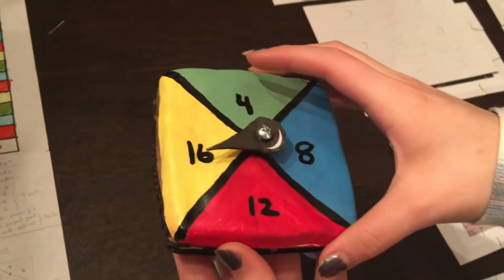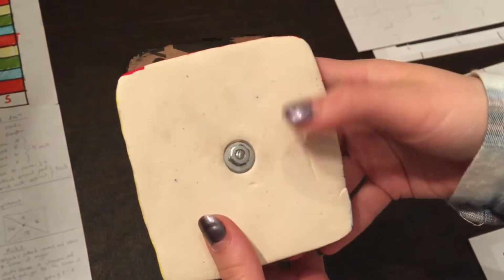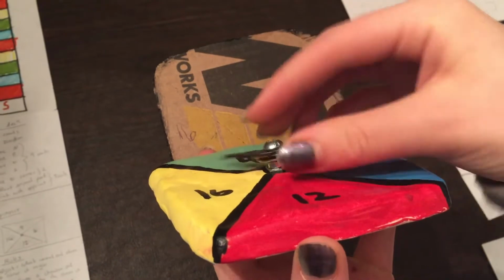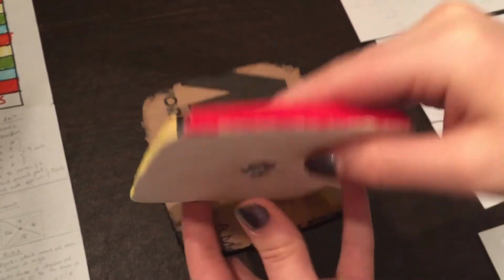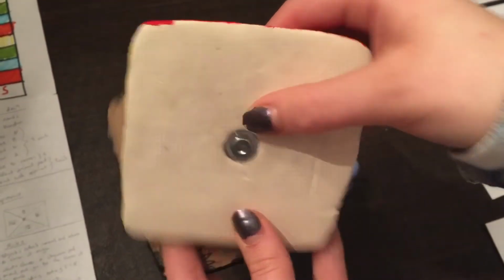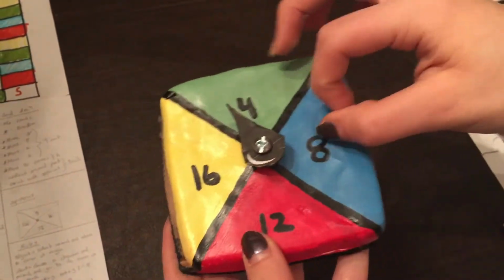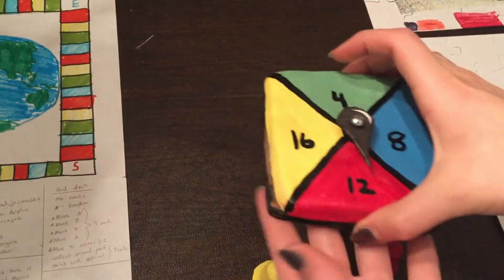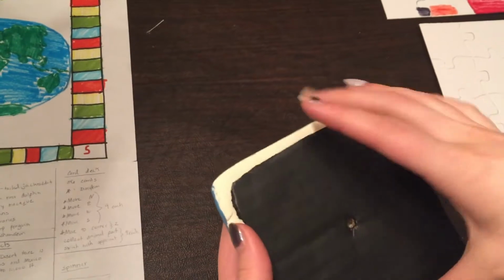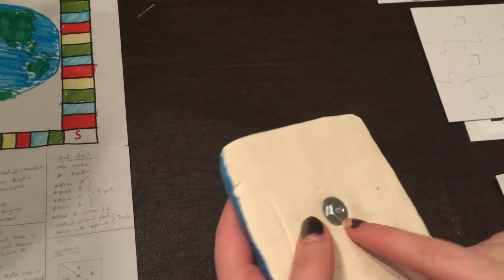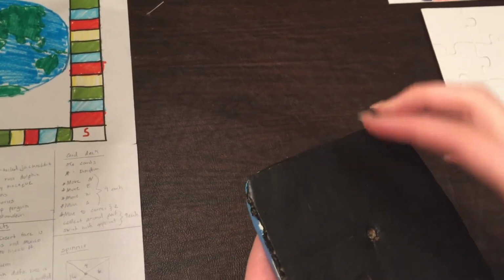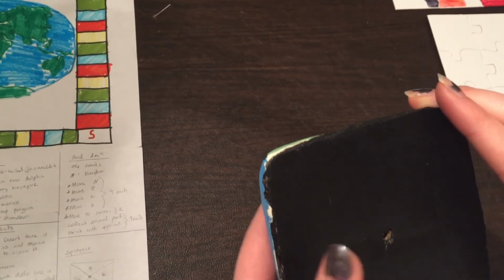To create the spinner, I used modeling clay to create the base. And then to create the moving mechanism, I used a series of a nut, a washer, a bolt, another bolt, and a washer. That way, the spinner moves. The cardboard on the bottom is used to keep the spinner flat. This nut is raised off of the base of the board, so to keep it from wobbling around while you're playing, I created a cardboard base that covers it.